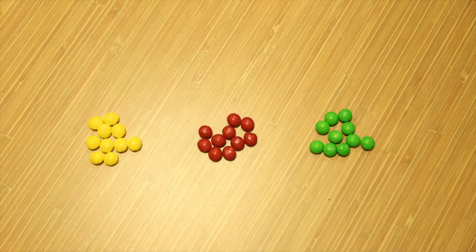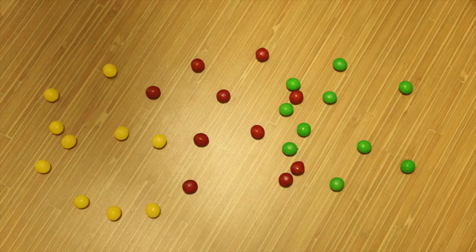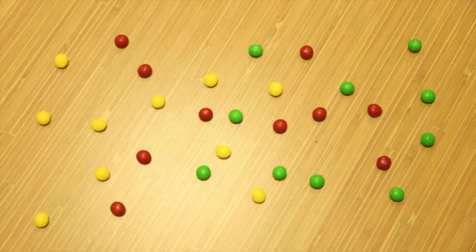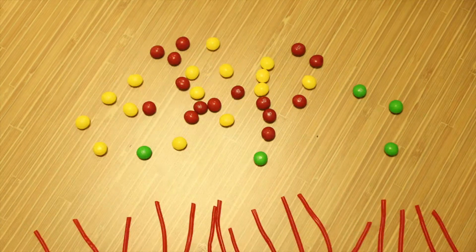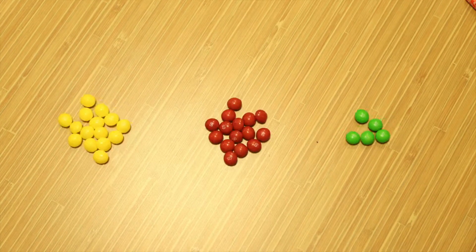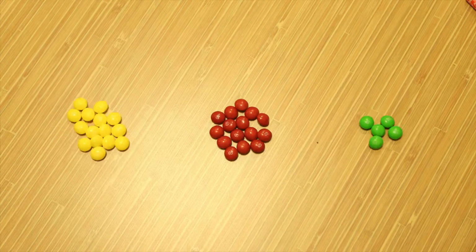The Twizzlers represent heat. Remember how the formation of green candies was exothermic? Heat can behave as a product or reactant as well. So when we add more heat, a product, to the system, the reaction shifts towards the reactants.